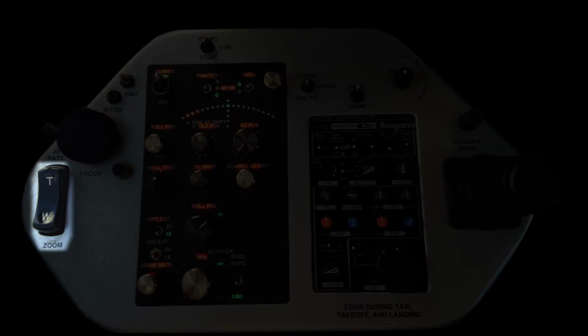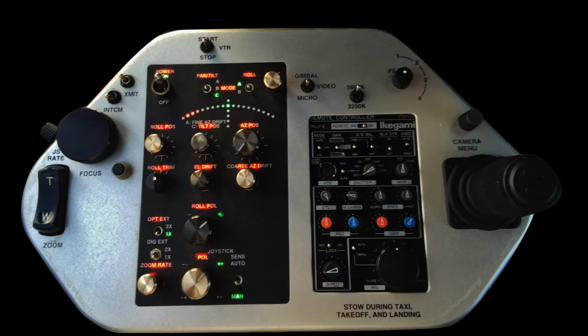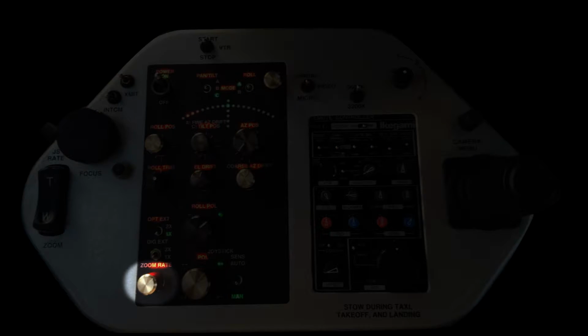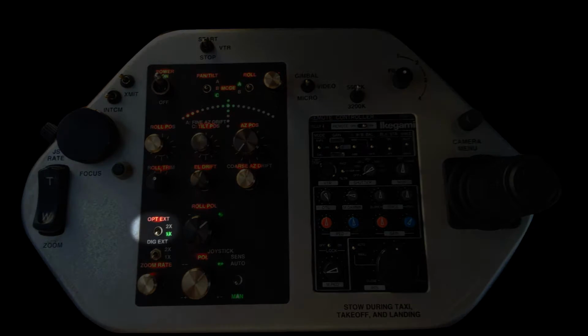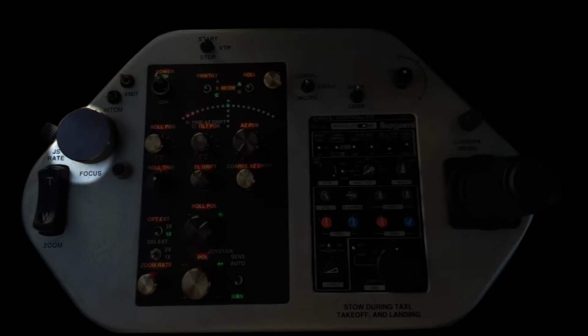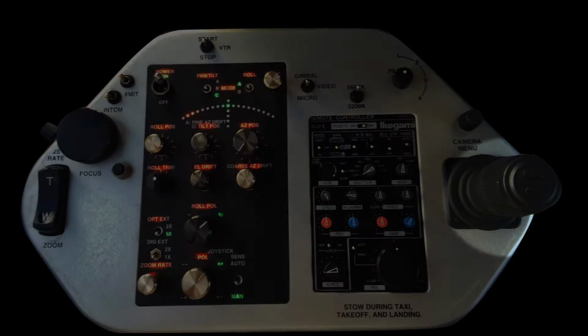The zoom rocker control is on the left of the laptop control unit. The zoom rate or speed can also be adjusted with the zoom rate dial on the laptop controller itself. The OptX 2-timer. This is a toggle labeled 2X and 1X. The focus dial is the large round dial on the left side of the laptop. The joystick is used in tandem with the zoom rocker during the actual shot.